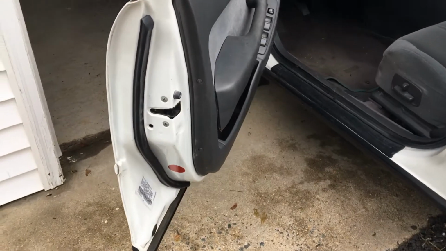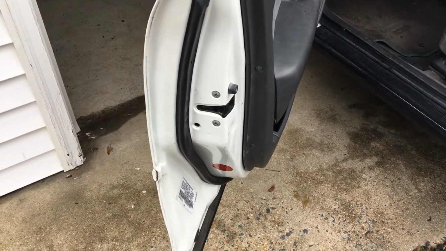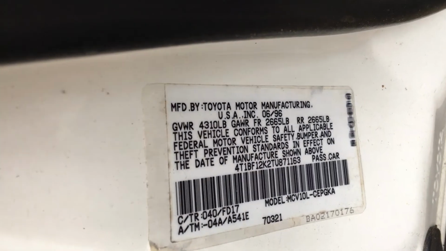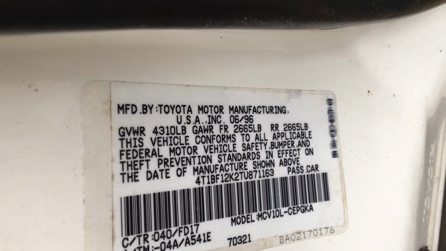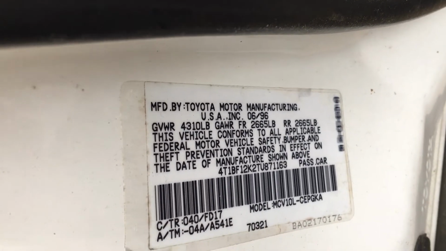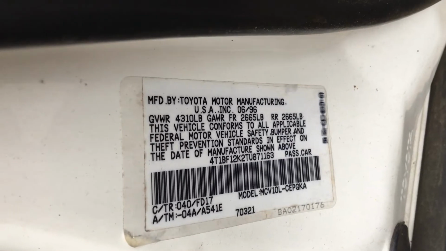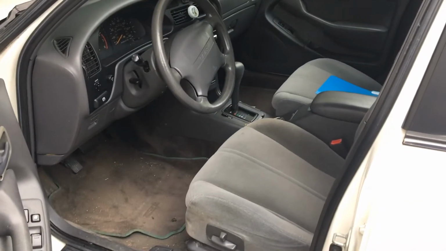So let's take a look at what kind of car we can hook a generic OBDII scan tool to and be able to figure out what's going on with it. The car has to be a 1996 model year or newer. And you guys can see, manufactured by Toyota Manufacturing Company, USA, in 6 of 96, which would mean that this is either a 1996 or 1997 model. In this case, it's a 1996. It just falls into being what's called OBDII.